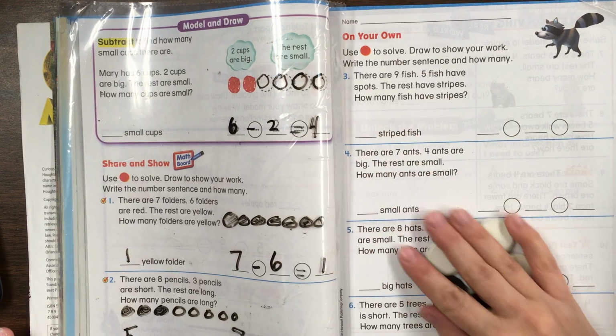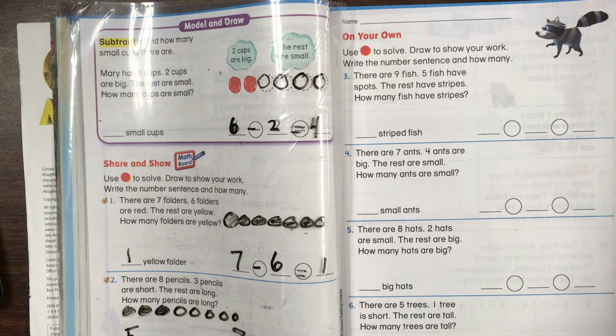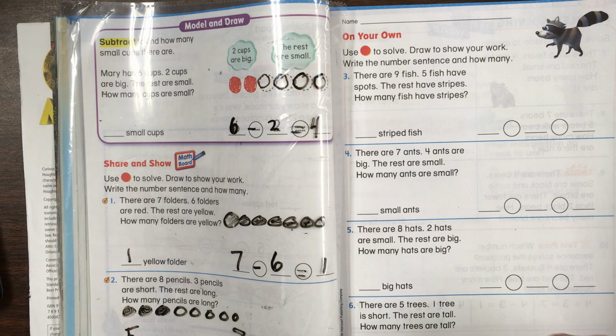Okay. Go ahead and do the next page on your own. Remember, you could go to the computer to have it read it to you if you need to. If you need help, talk to me as soon as I'm done working with the other group.